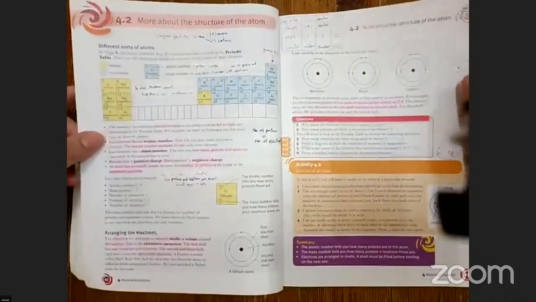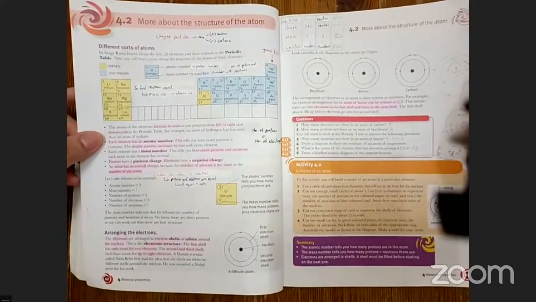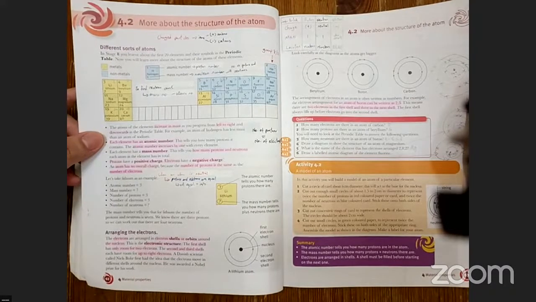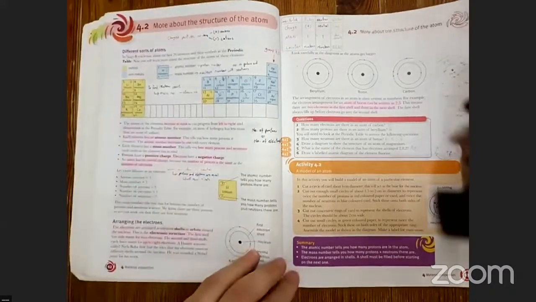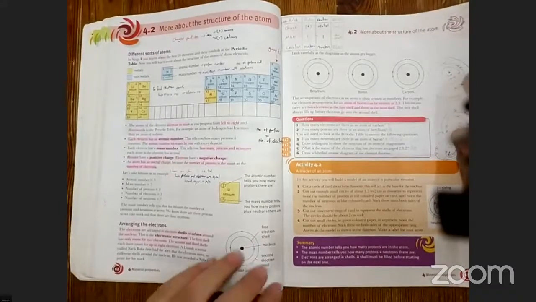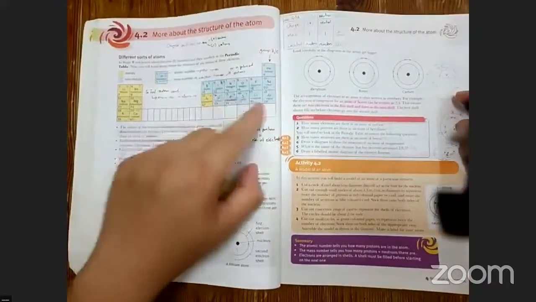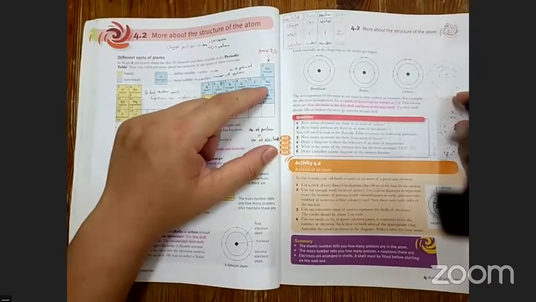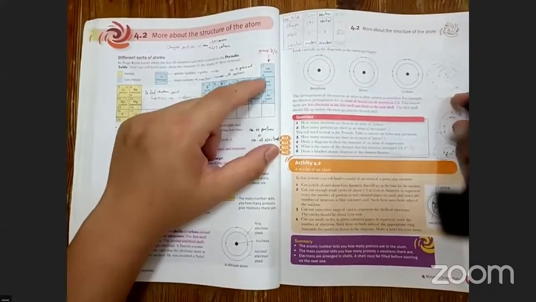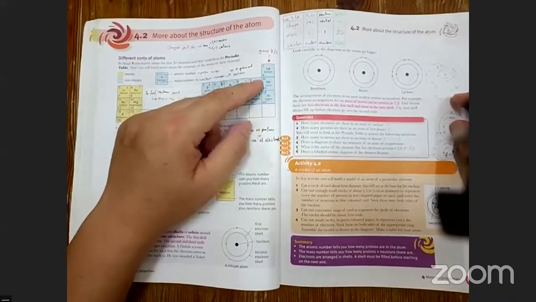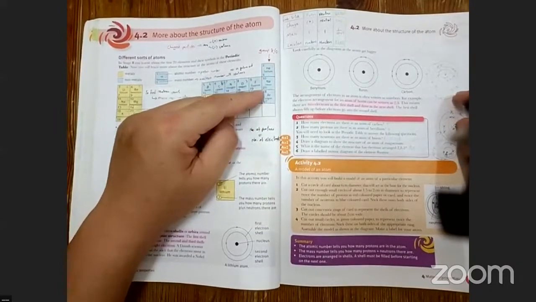Then we learned about the periodic table, following the history and the development. So now we have the symbol above the name, and we have two numbers. The position may change, but the smaller number is the proton number, and the big number is the nucleon number, which is the mass.